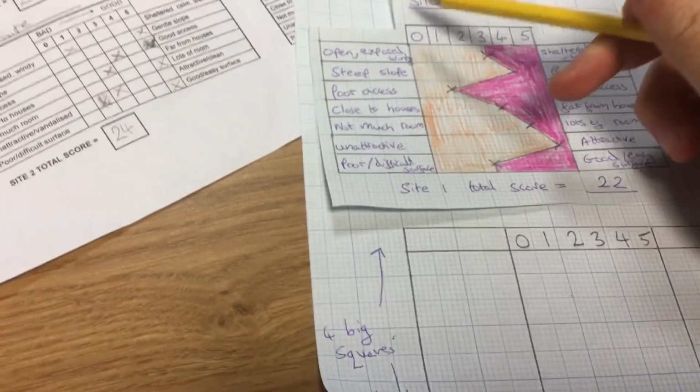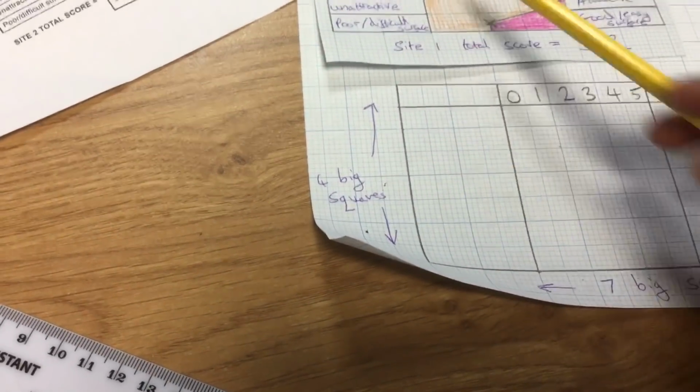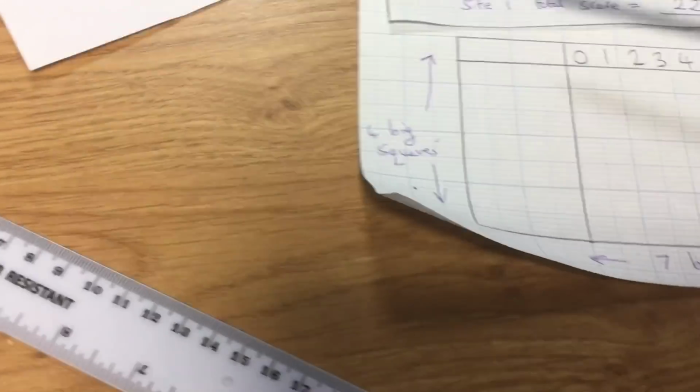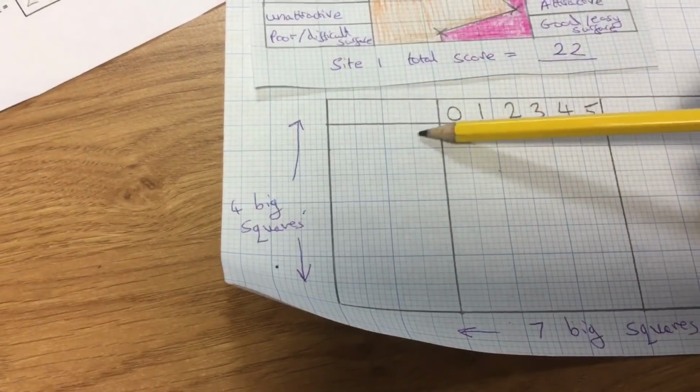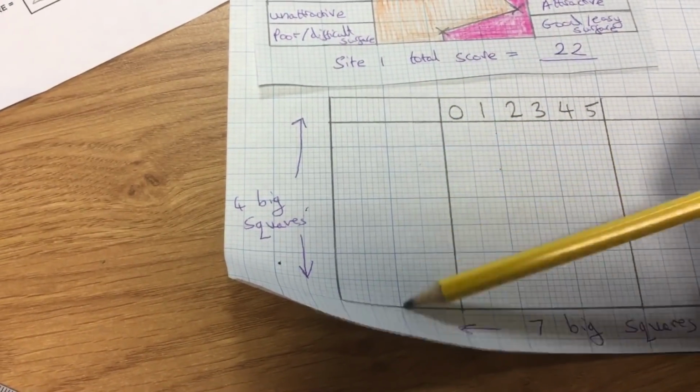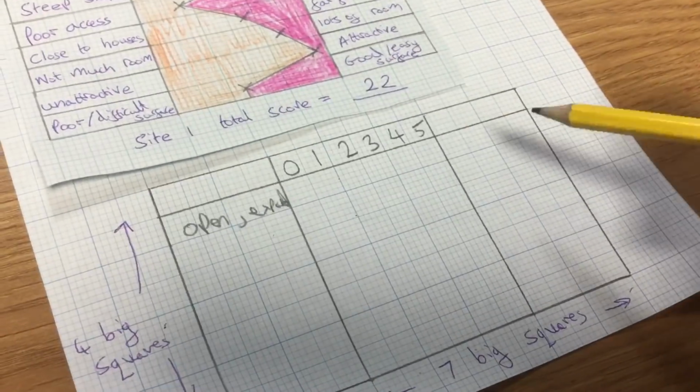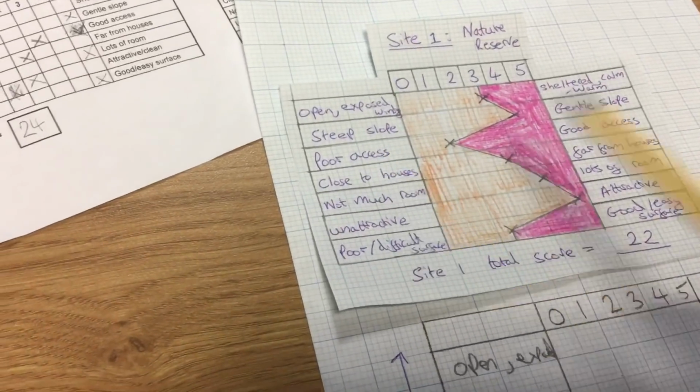And then, just like on this one, for each of these rows along here, we're going to write in one of the categories from our table here. And you'll notice there's enough room for the 7 different categories along here. And once you've written in the categories in these rows down here, it should look a bit like this.